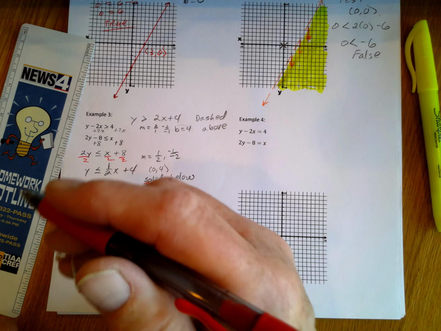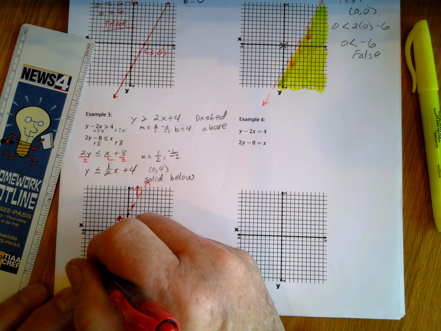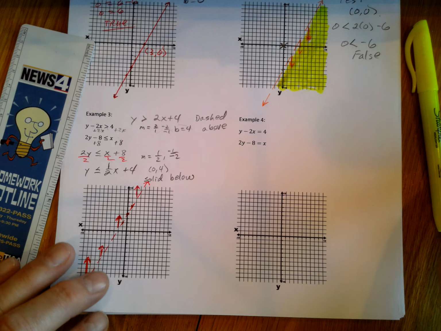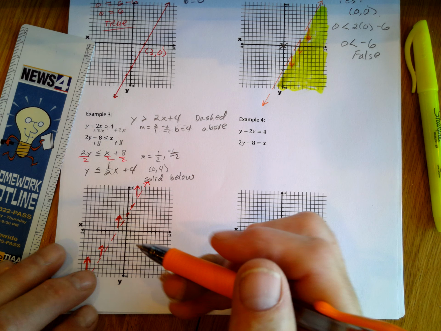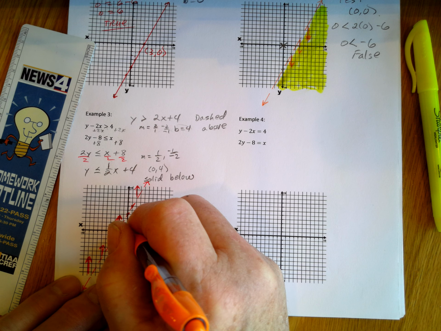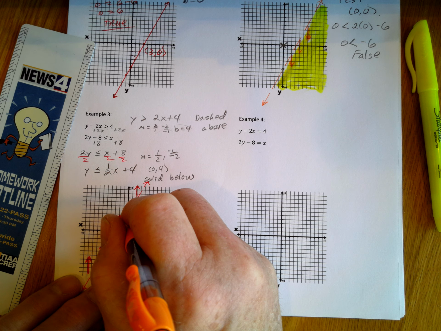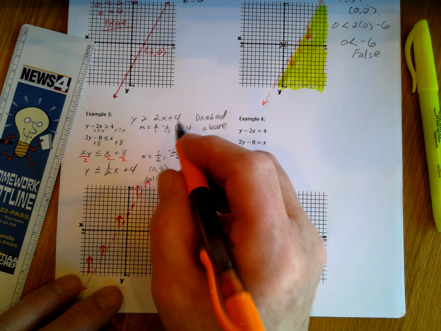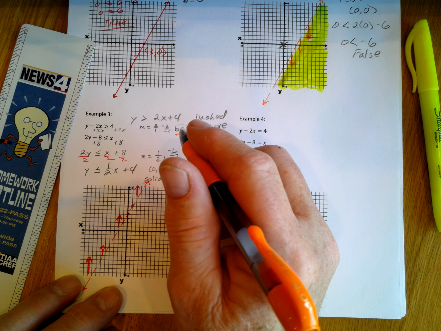But I do know this. This guy's going to be shaded above. Okay? Now, let's graph the other one. Let's use orange for this one. Plus 4. 1, 2, 3, 4. They have the same y-intercept, don't they? I'm doing so much talking, I really didn't pay attention to that.